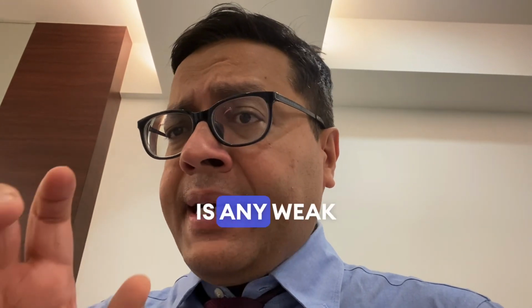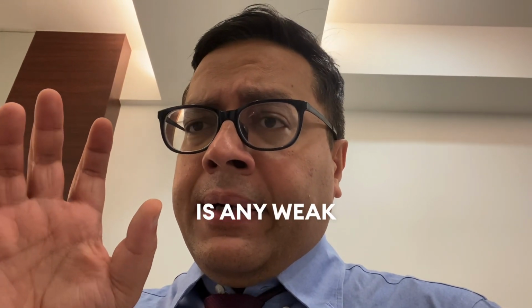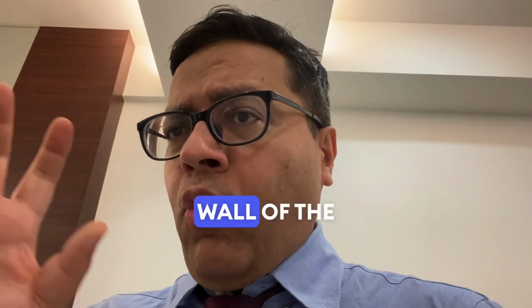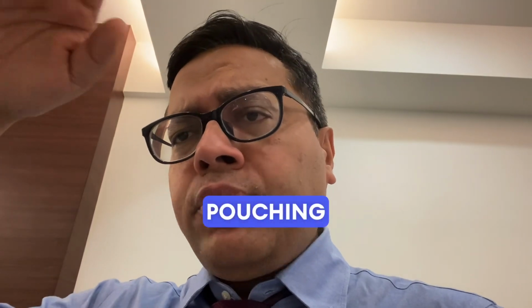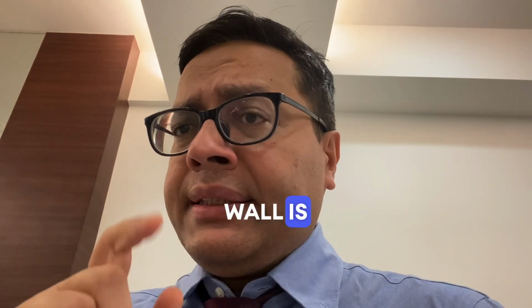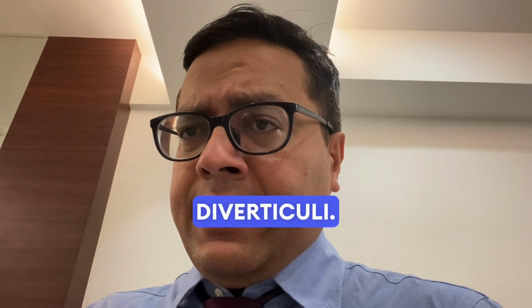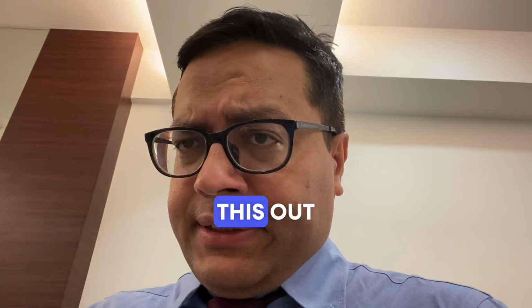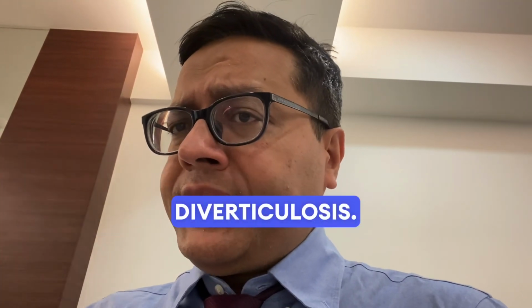So if there are any weak spots in the wall of the sigmoid colon, there will be outpouching there. And that outpouching in the colonic wall is called diverticuli. And the formation of this outpouching is called diverticulosis.